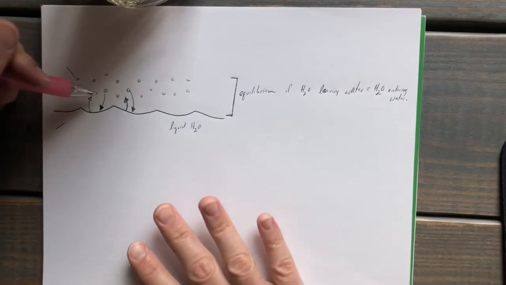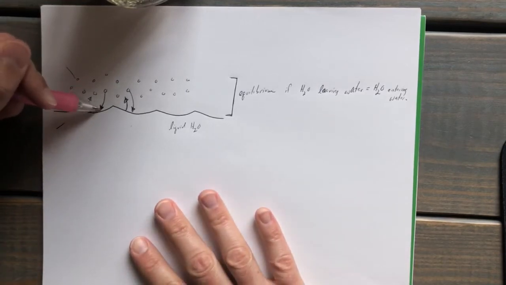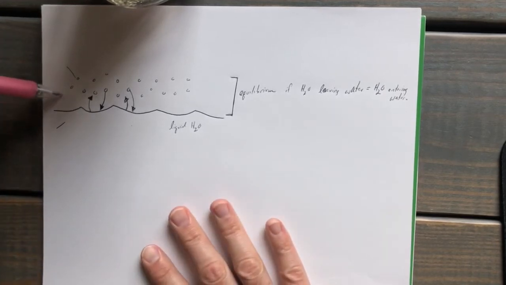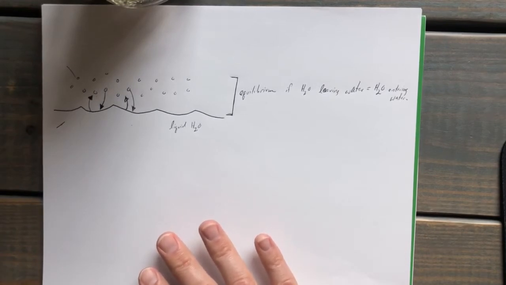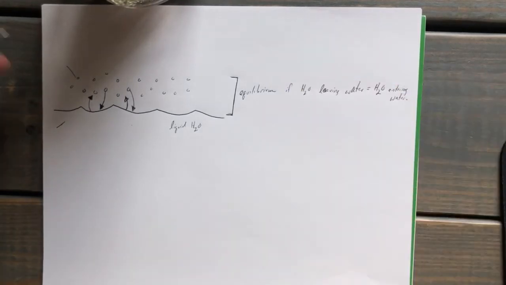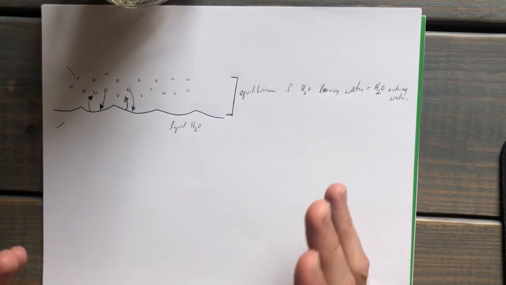It's these molecules, with energy states that overlap between a gaseous and a liquid state, that are constantly being exchanged. So we're only at equilibrium if there's no energy increase or decrease.